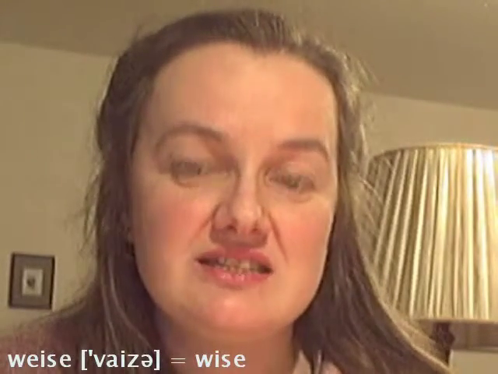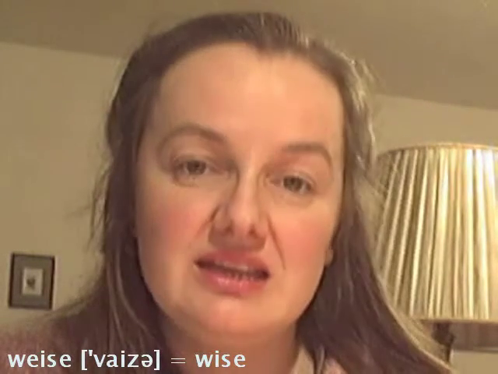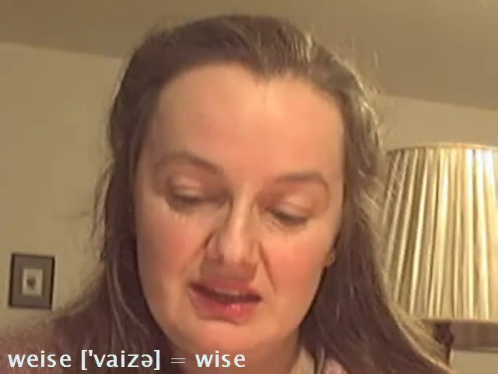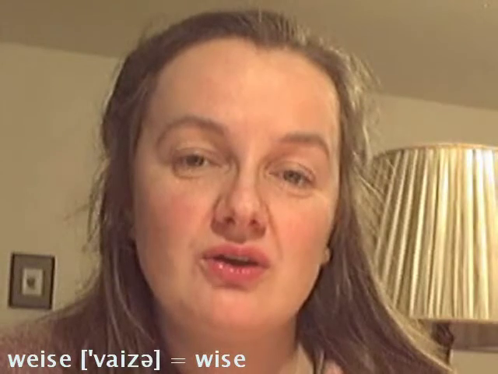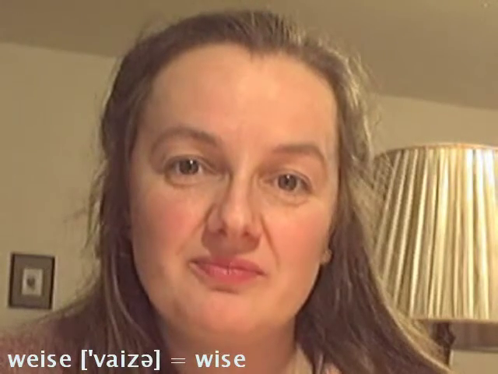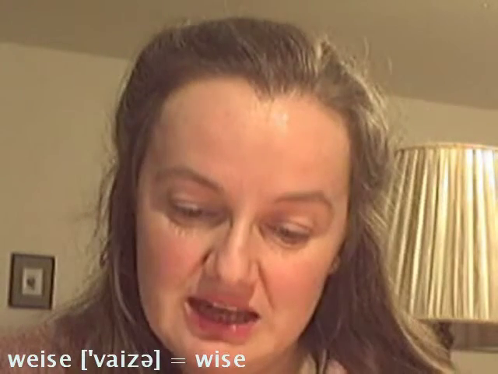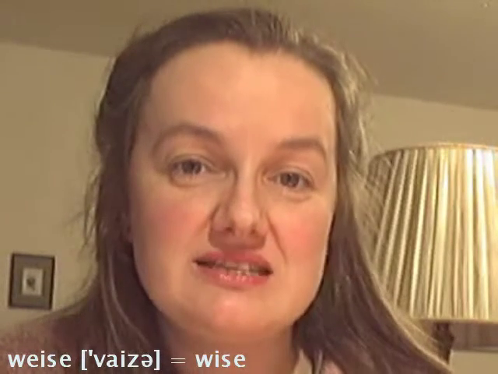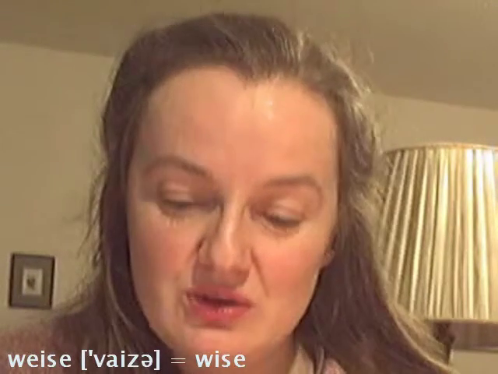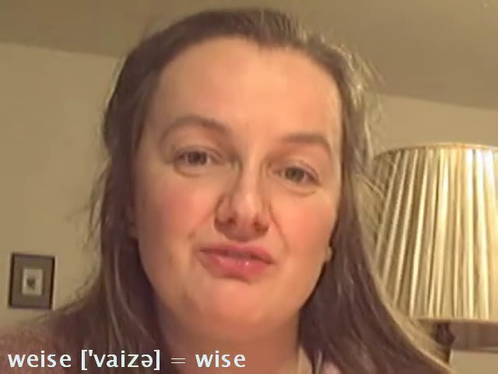And by the way, we also have an adjective, weise, and this is written in small letters because in the German language only the nouns are written in capital letters or start with a capital letter, and the adjective weise is wise. So this is also another meaning if you think of the adjective weise.